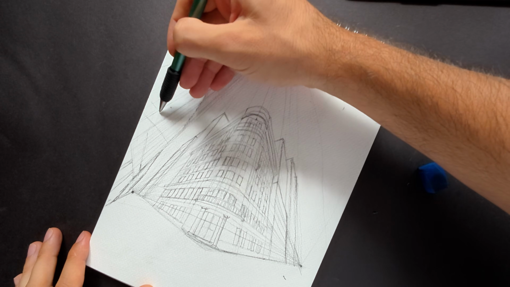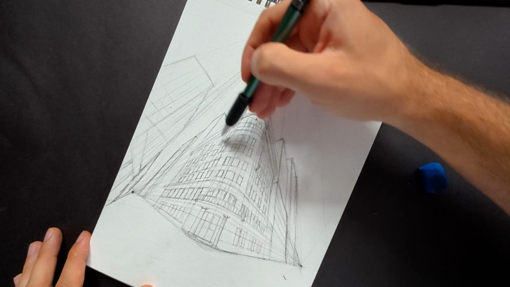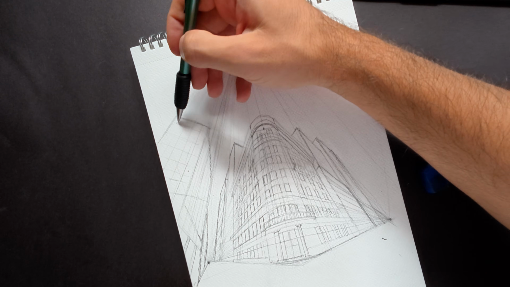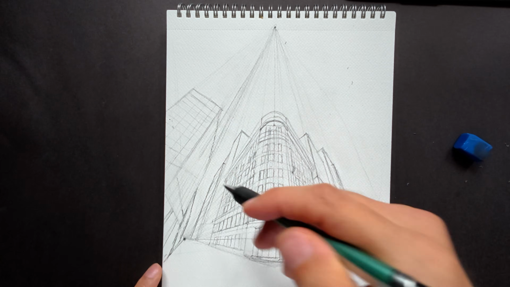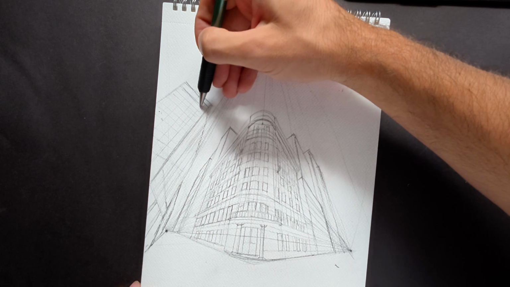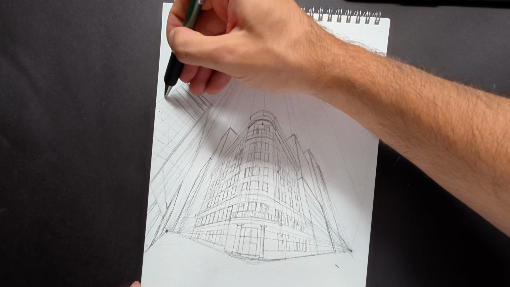Always make sure each line leads back to one of the vanishing points. Three-point perspective may look complicated at first, but as you grasp the logic and keep practicing, everything becomes easier and more enjoyable.